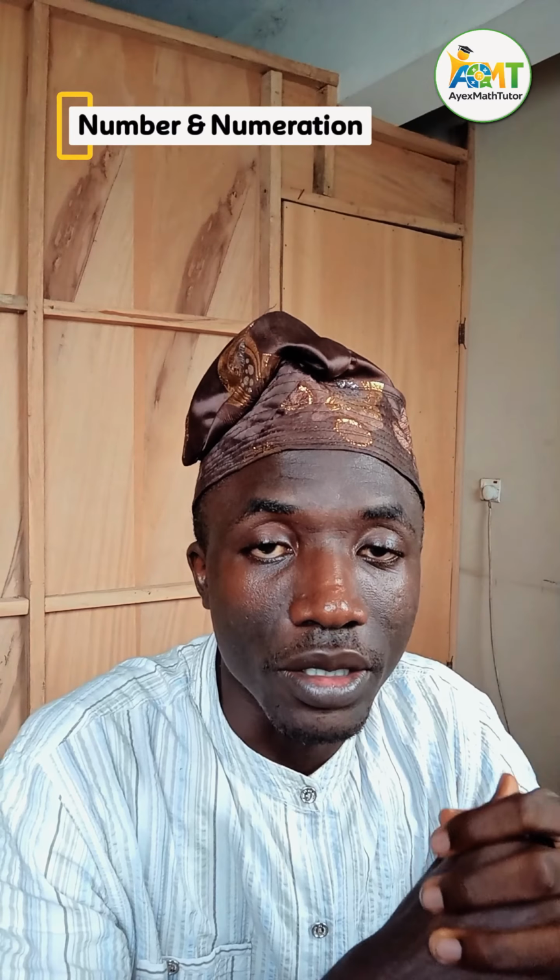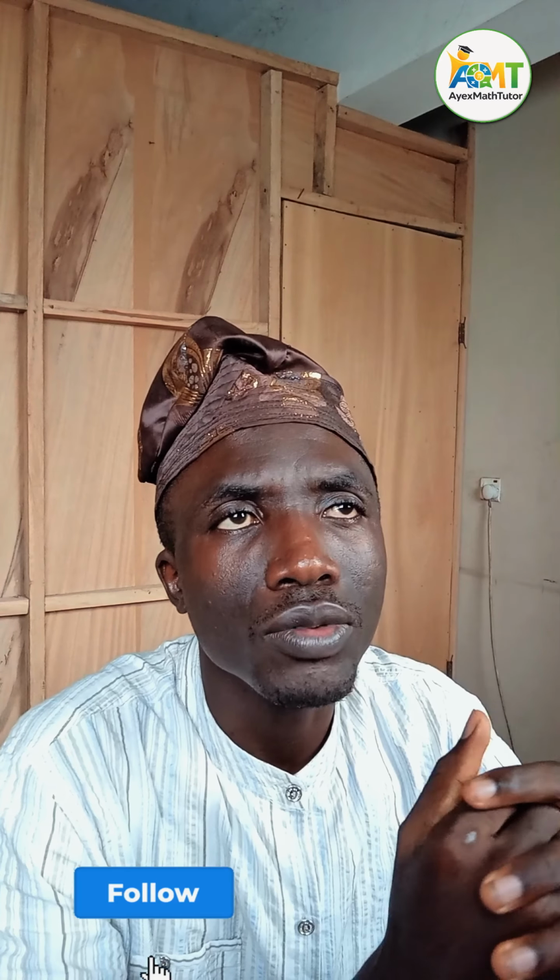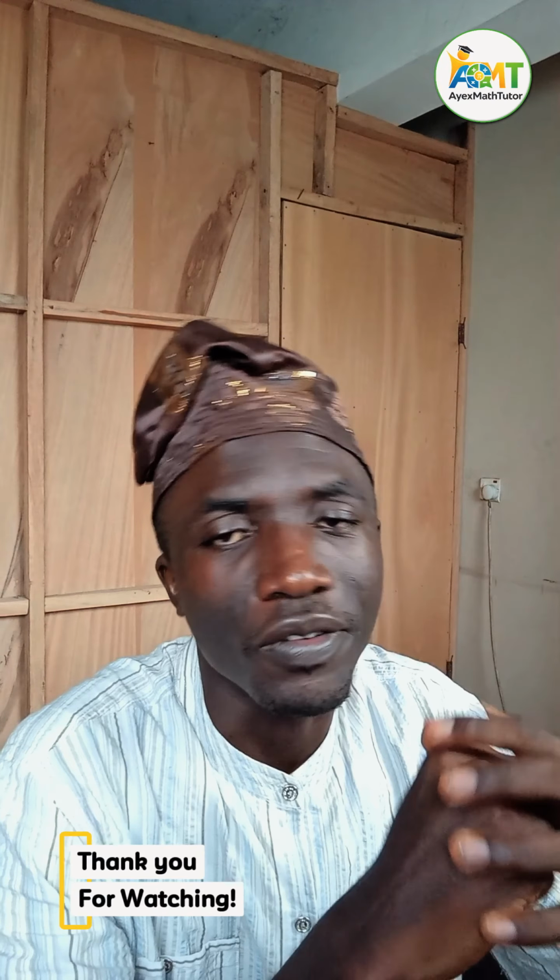They are these. Number one, number and numeration. That is very important. You have to understand what number actually is. In our primary school level, we have been taught how to count. And one thing that I also notice is that the reason why many people do not like math is not because math is somehow hard, but because of the foundation.